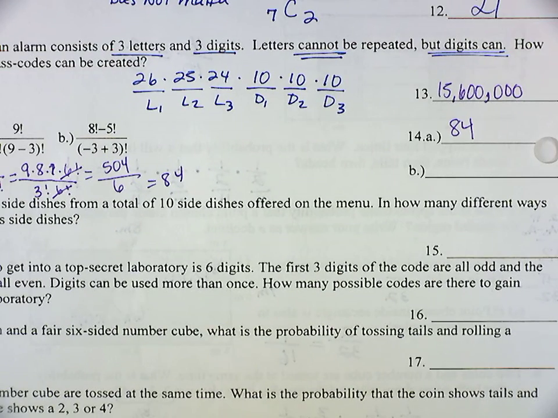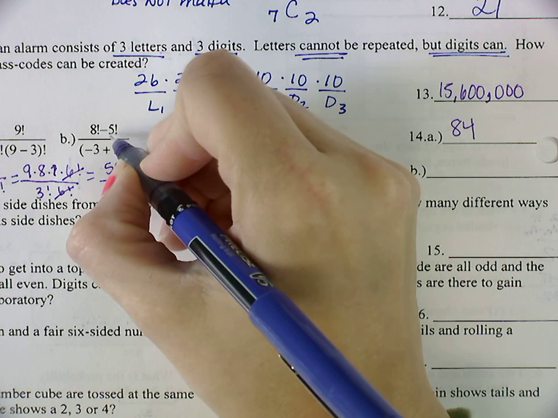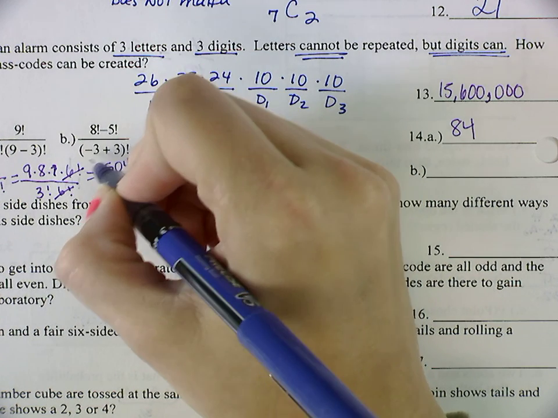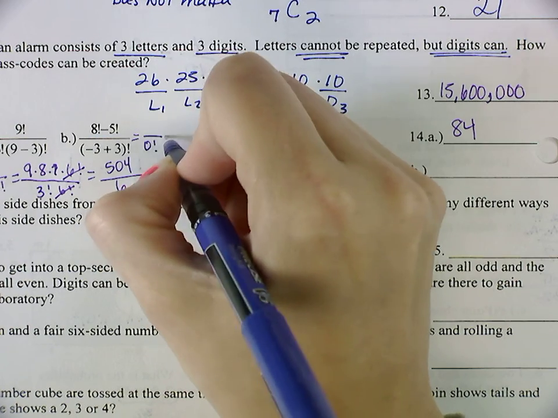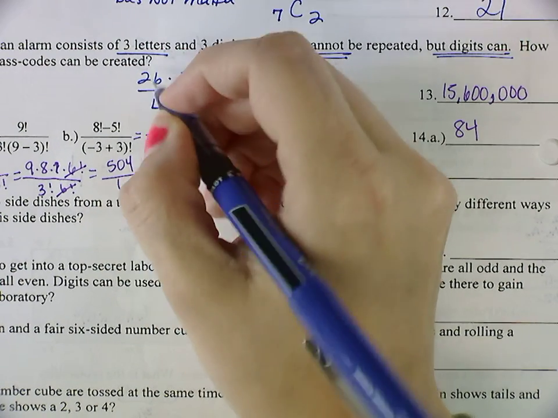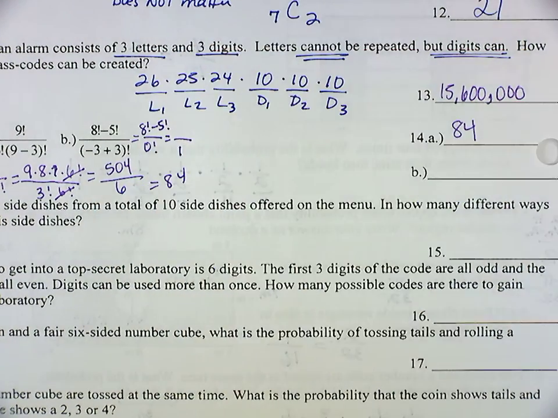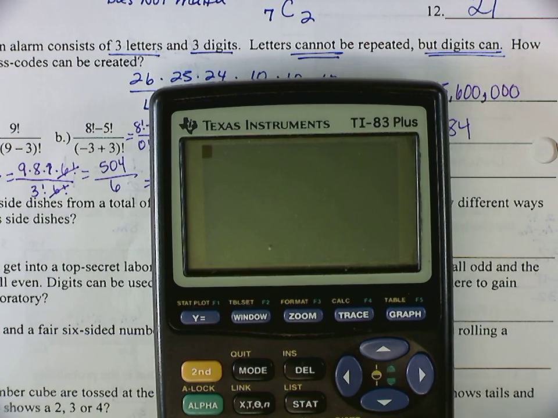Okay, now for b, 8 factorial minus 5 factorial. These are not in parentheses, so we do have to do that out separately. Negative 3 plus 3 is 0 factorial. 0 factorial is equal to 1. So really what we have to do is figure out 8 factorial minus 5 factorial. That would be a great time to use the factorial function on your calculator, so I will show you how to do that. So I'm going to type in 8.